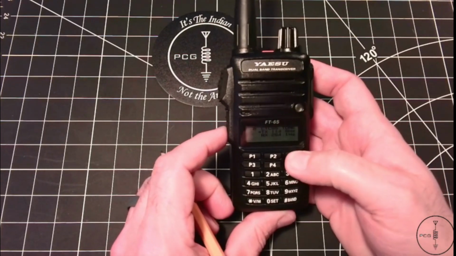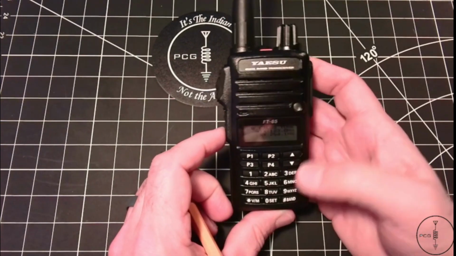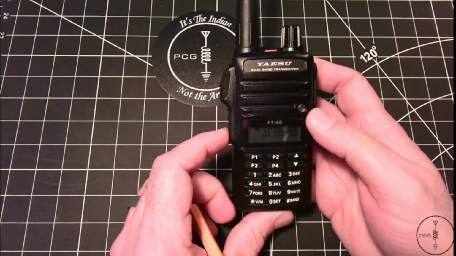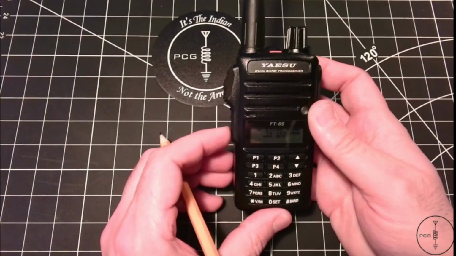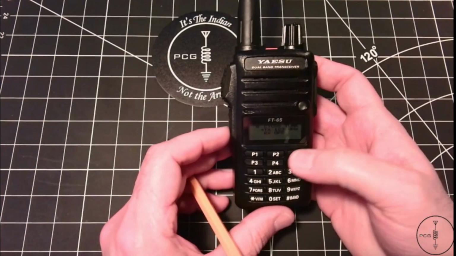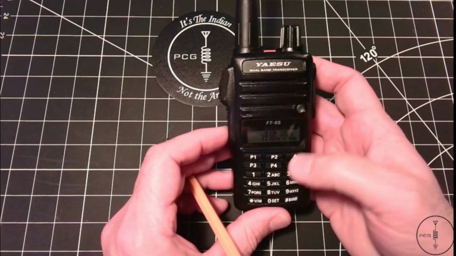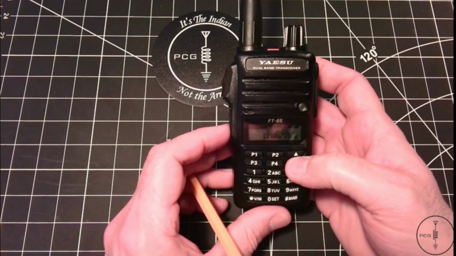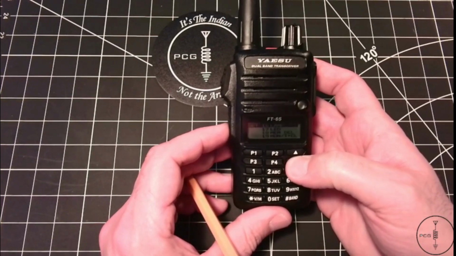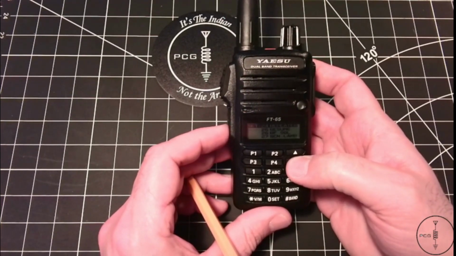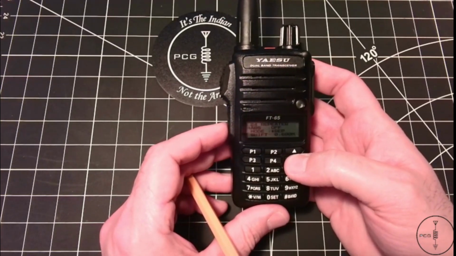function button, and I'll use the up arrow to scroll to 123.0, press the function button again, and use the down arrow to set my receive tone. In this case, since there isn't one, I'll set it to the off position and short press the function button again. To get back to the menu, I'll long press the function button, and I need to scroll down to menu item number 24 next. I'll short press the function button, and here I can set the automatic repeater shift.